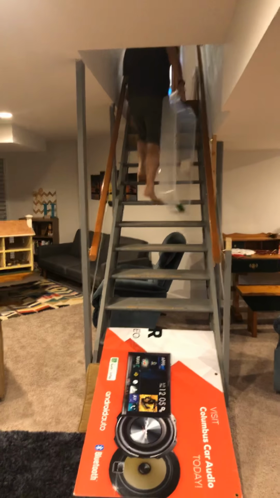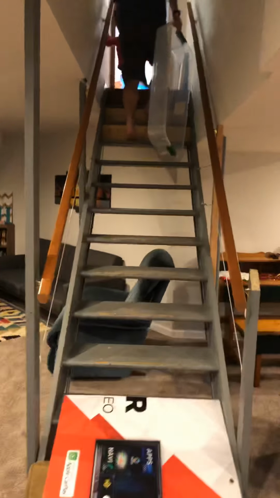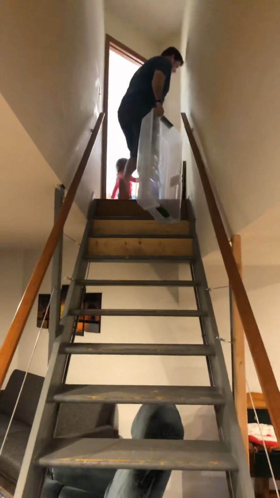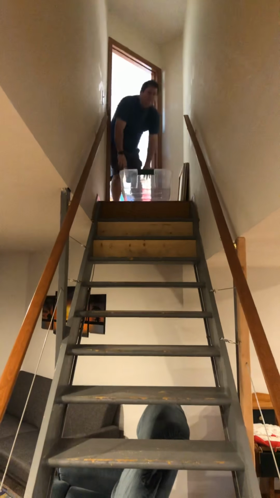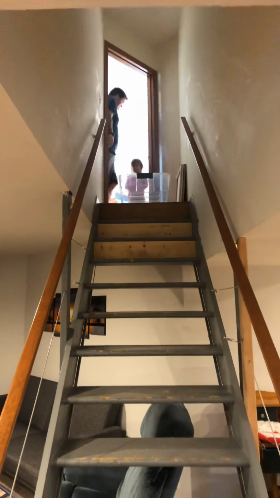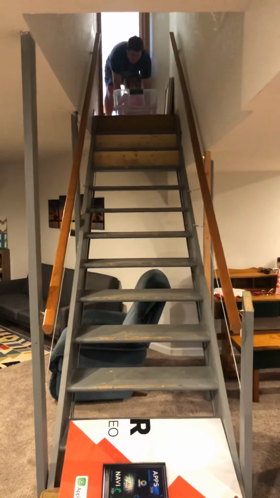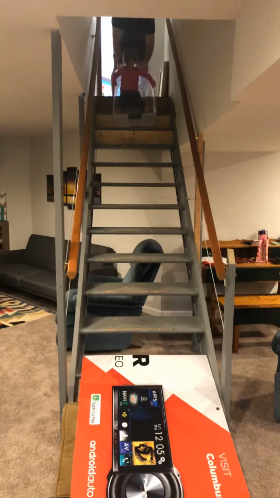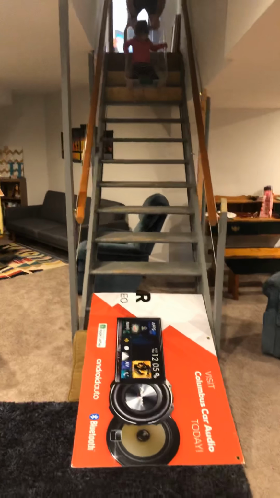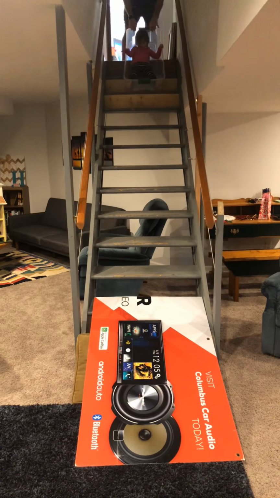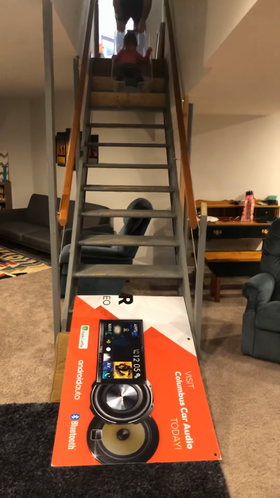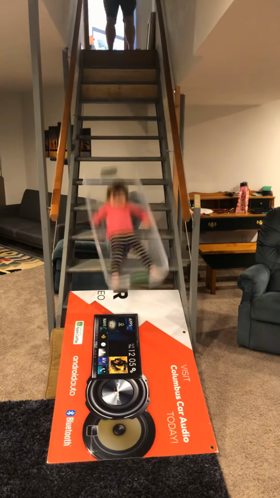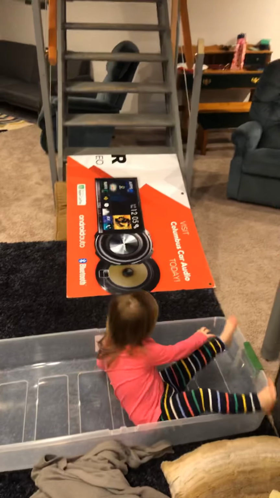So what we're going to do is go to the top of the steps, and my daughter is going to sit in the sled. Come on, sweetie, you're in the way, by the way. All right, lay down. Put your feet at the end. Okay, you ready? All right, in 3, 2, 1, go. Woohoo. All right, beautiful. So that is the situation.